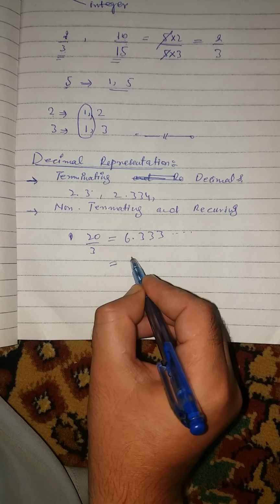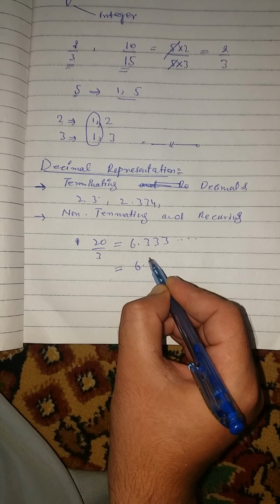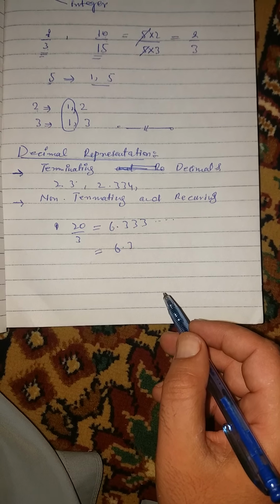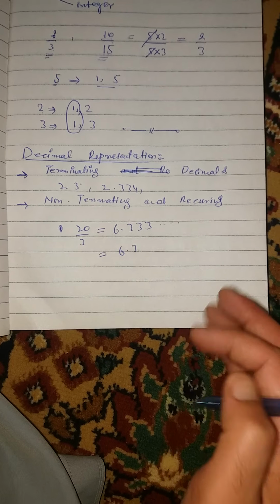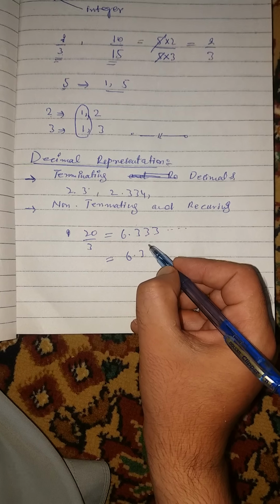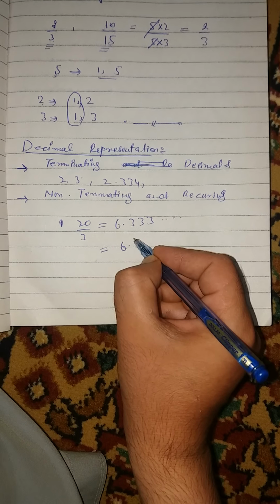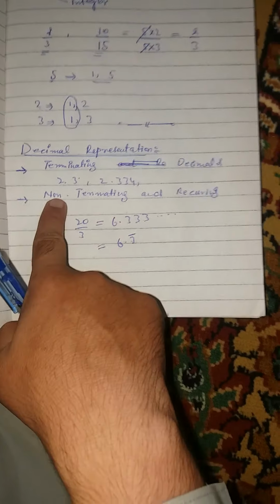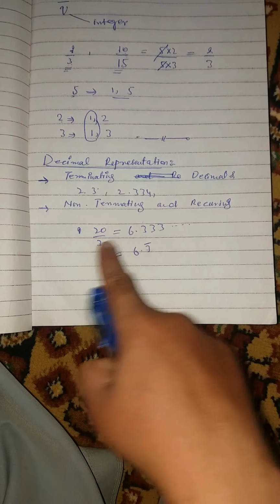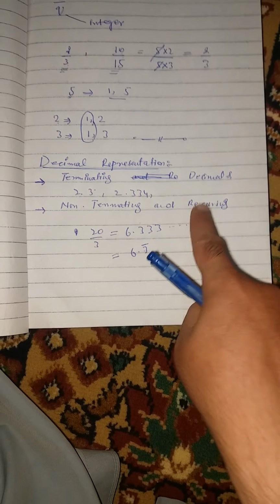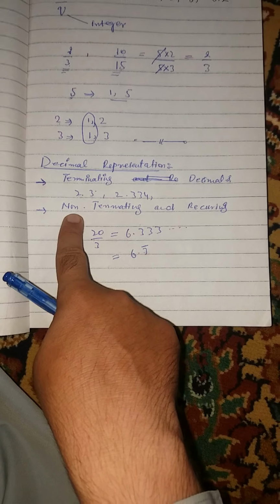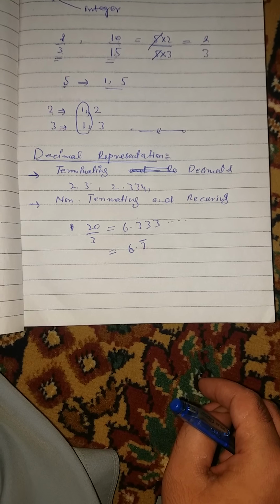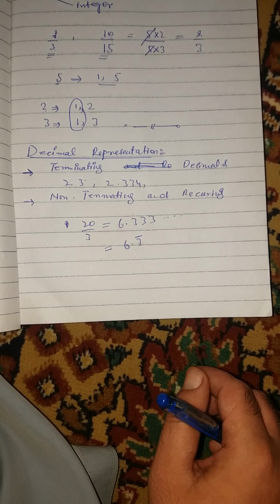So what will be the answer? 6.3 recurring, and we can notate this. The number which is recurring, whether it is two digits, three digits or a single digit, does not matter at all, but it needs to reoccur. As in the case of 22 by 7, I will be telling you ahead. So we put a bar over it, which means that this 3 is coming again and again. So all the non-terminating decimals, which are going on but recurring, are again rational numbers. All these types of decimals will be counted in the category of rational numbers.